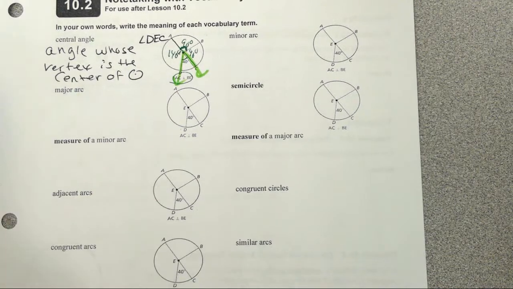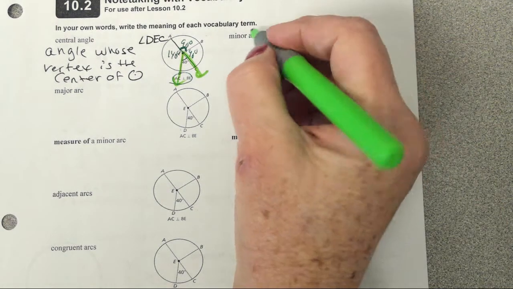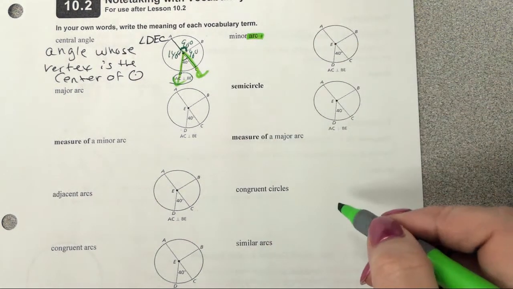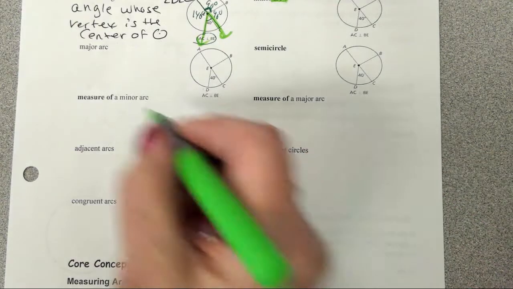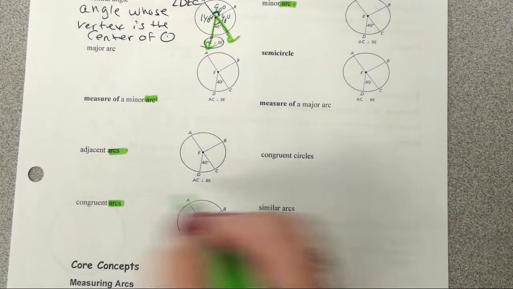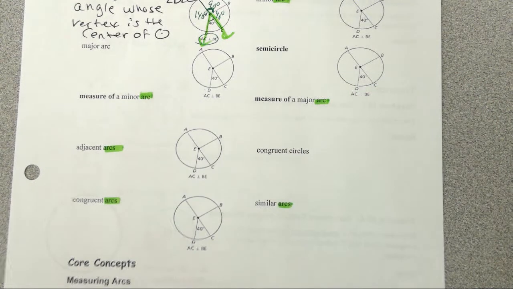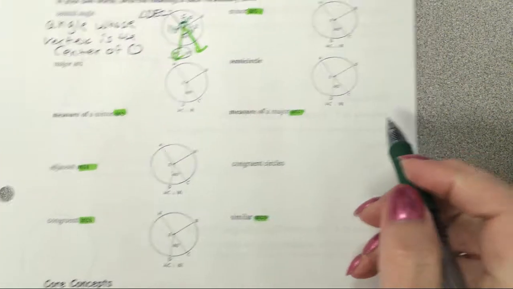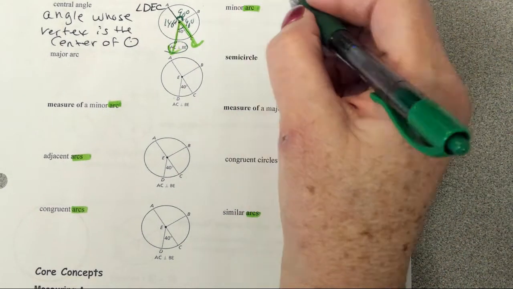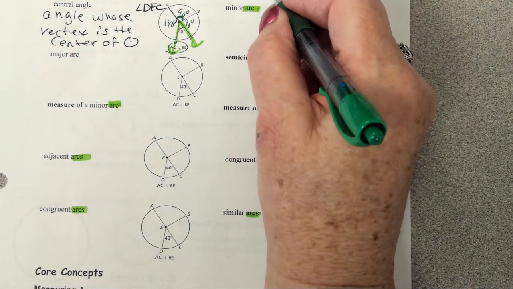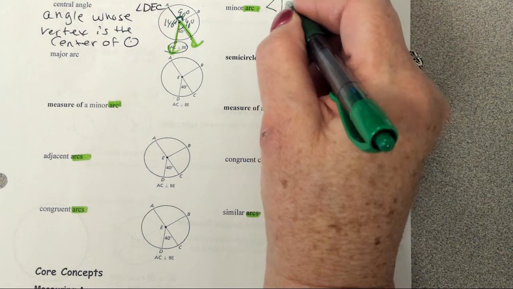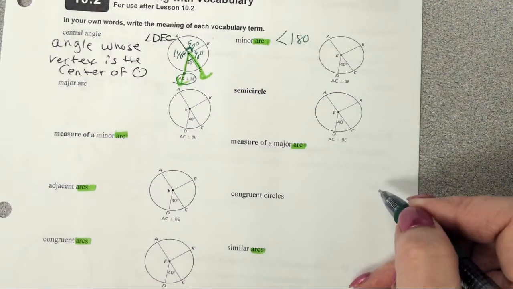A minor arc. Now this is one of the vocabulary words that will be on tomorrow's quiz, an arc. And we're going to talk about all different kinds of arcs here today. A minor arc is an arc whose measure is less than 180. So kind of matches the angle.